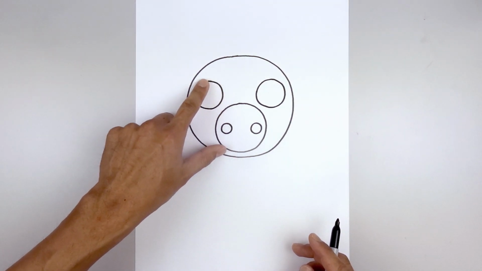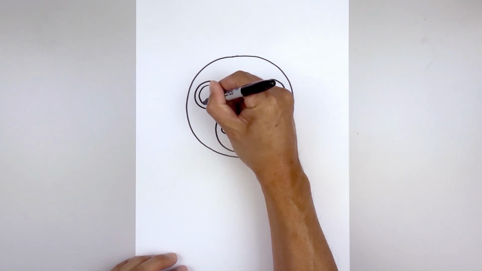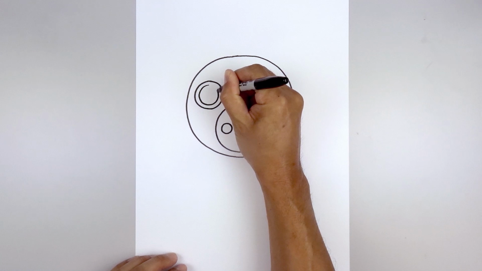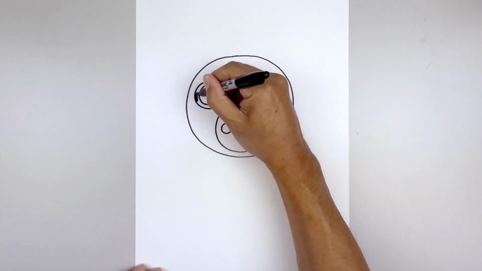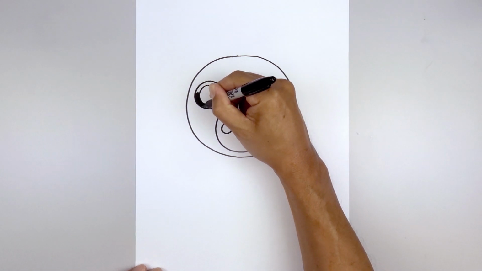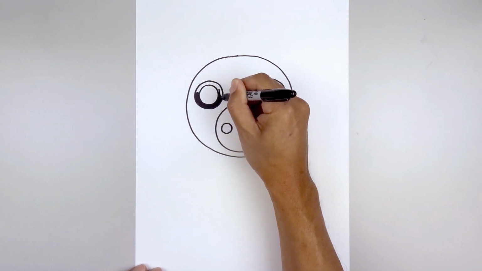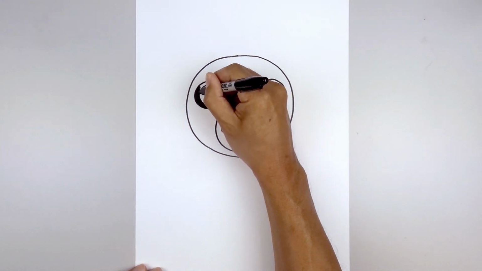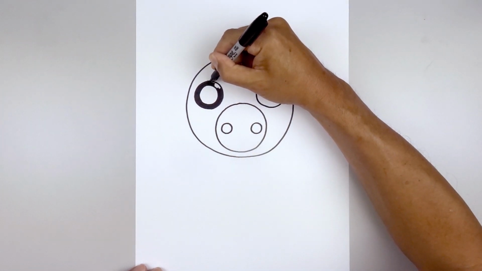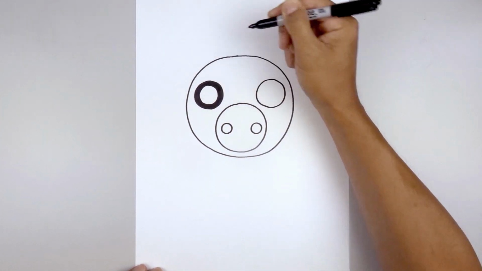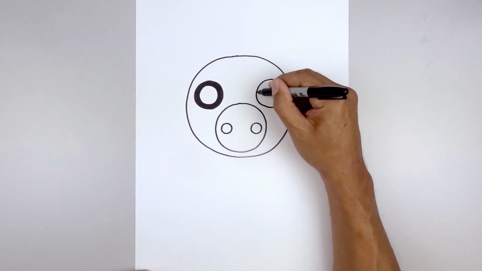Now we're going to trace the left eye along the inside, starting from the top. Just want to leave an even space gap all the way around, and then back up. Let's fill that outer ring in black. And then we'll move over and fill in the right eye.